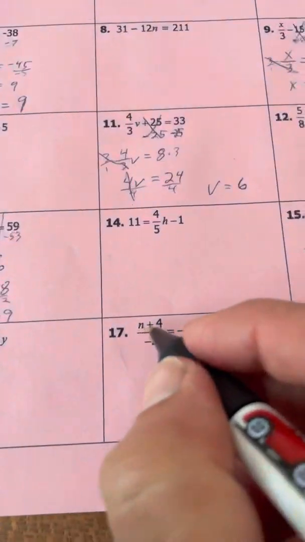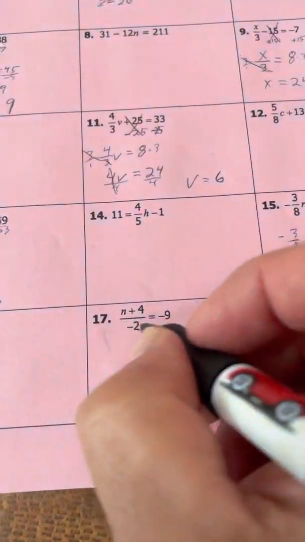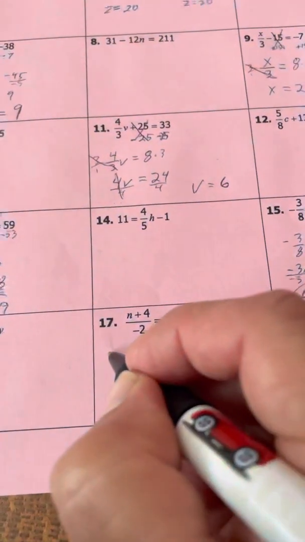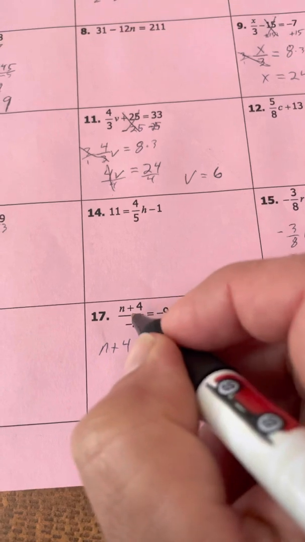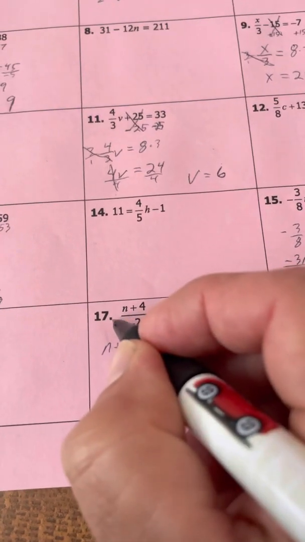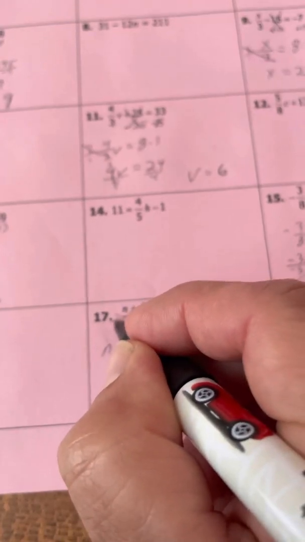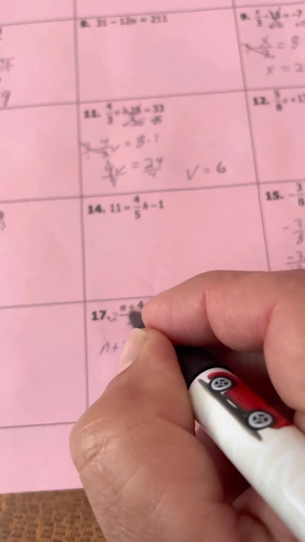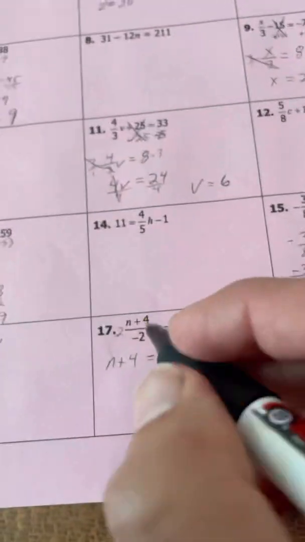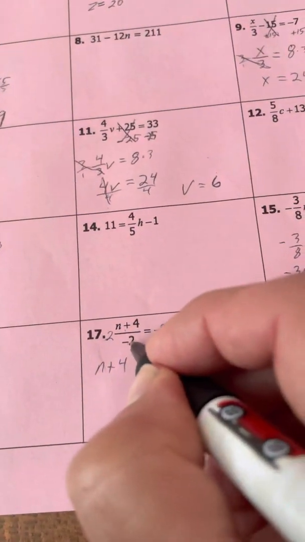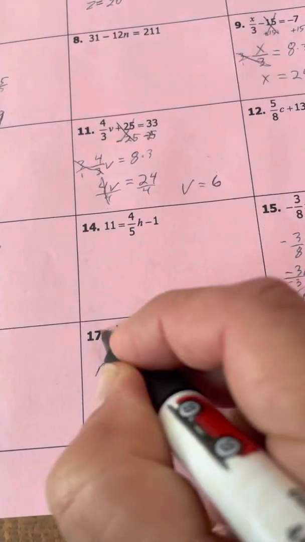Lastly, I have 9 plus 4 divided by negative 2. So you have 9 plus 4 left if I were to multiply by negative 2, because negative 2 is on the bottom. This is all divided by negative 2. So it's that same trick that I've been doing to get rid of the fraction over here. I just multiply by the denominator. So multiply, and that cancels that out.